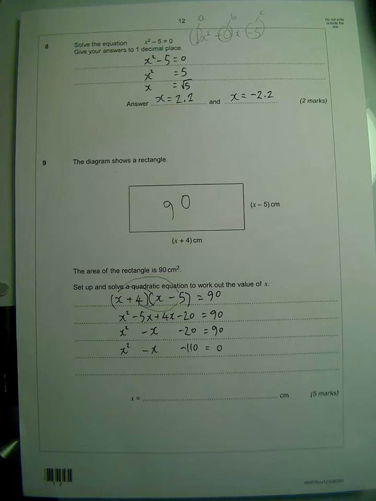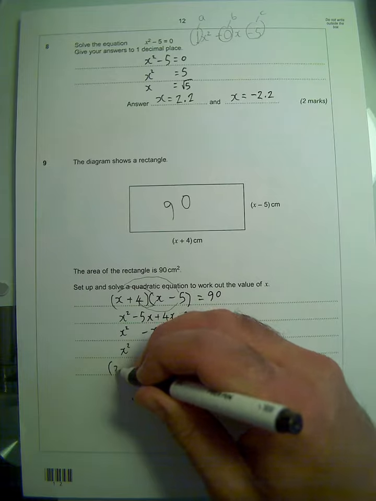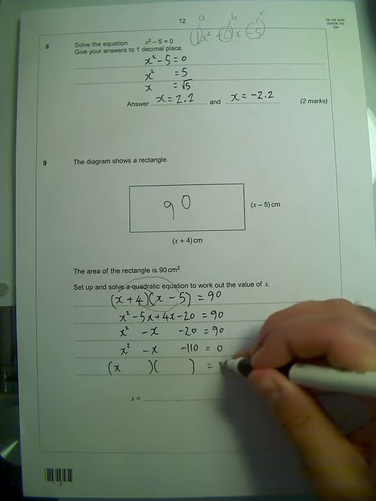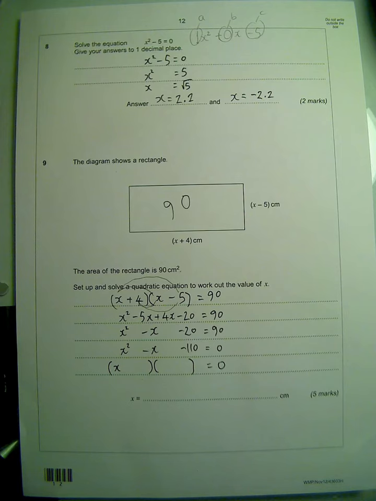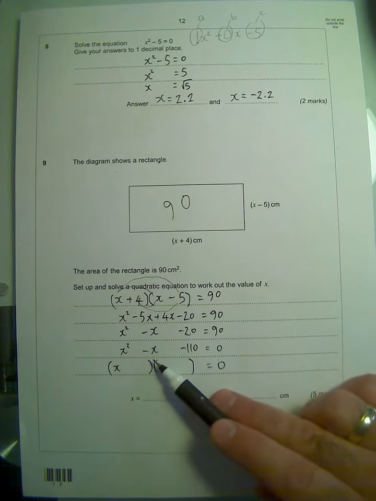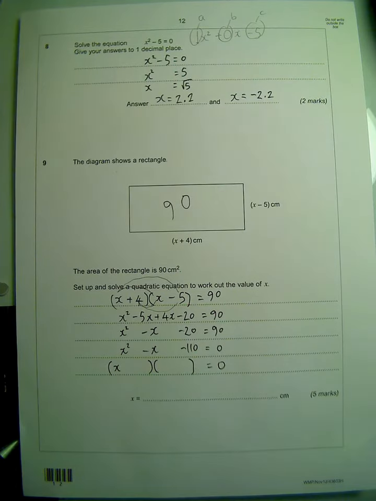I've spotted that that's something that factorizes quite easily. If you remember, when you're factorizing quadratic equations, you're looking for factors of something that add up to something else. So I'm looking for factors of minus 110 that add up to minus 1 because I've got minus 1x.